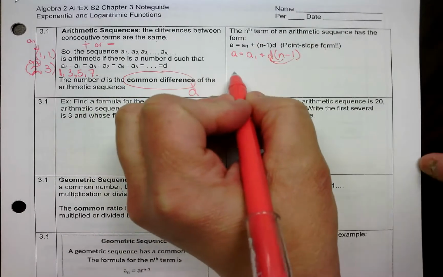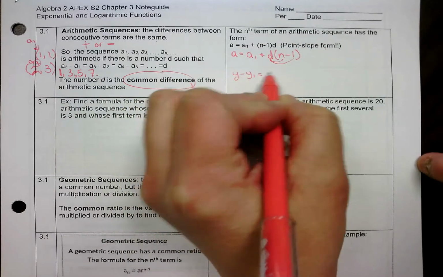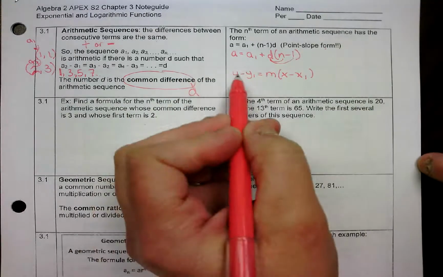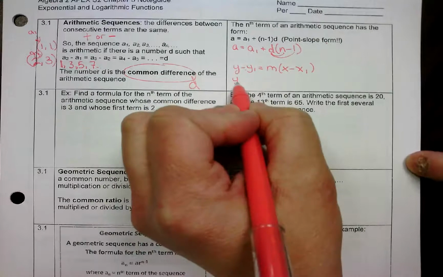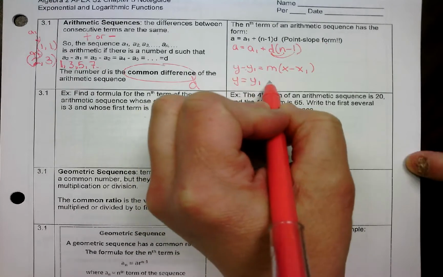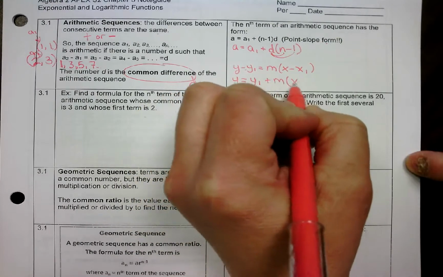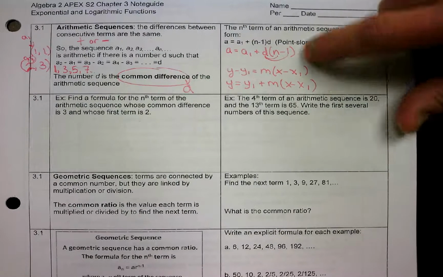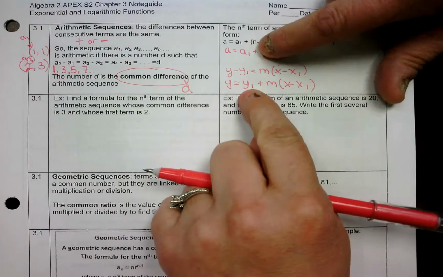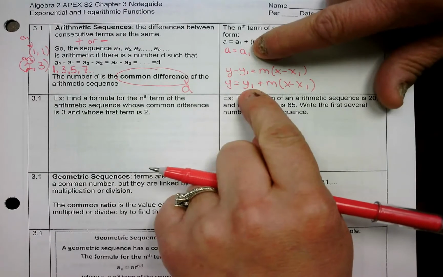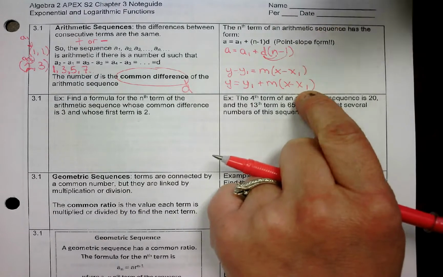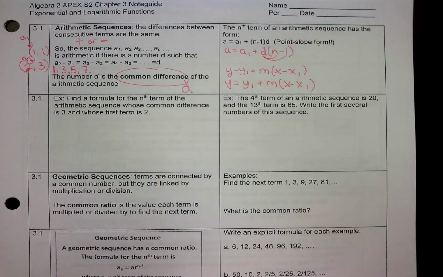Notice here I say point-slope form, so let's take a look at what point-slope form is. It's y minus y1 equals m times x minus x1. If I add y1 to both sides, I get y equals y1 plus m times x minus x1. Well, that's the same exact thing. The only difference is this is called a1 instead of y1, so it's our first output, and our x1 value is 1, because in most arithmetic sequences you start with that first value.